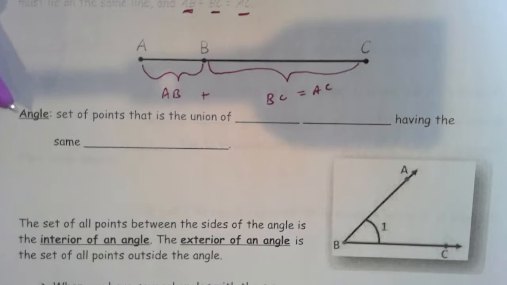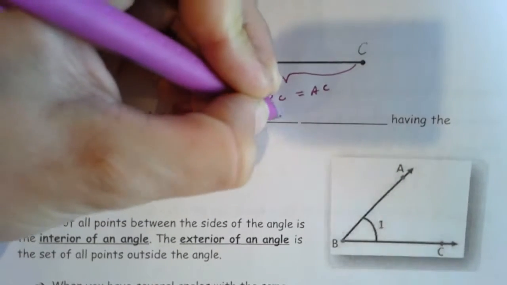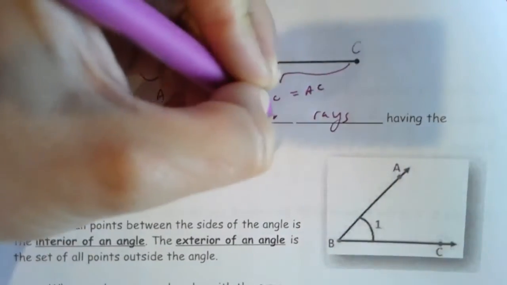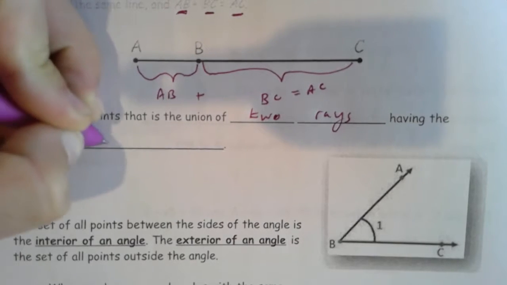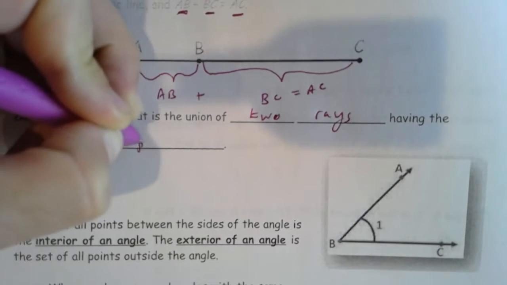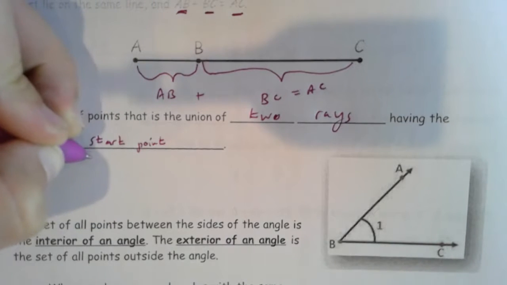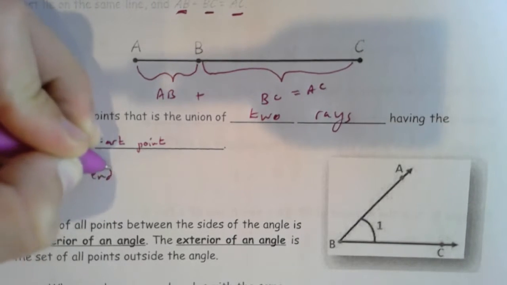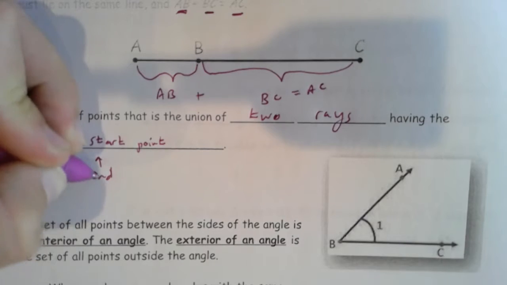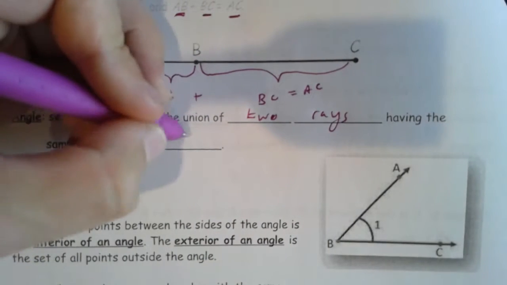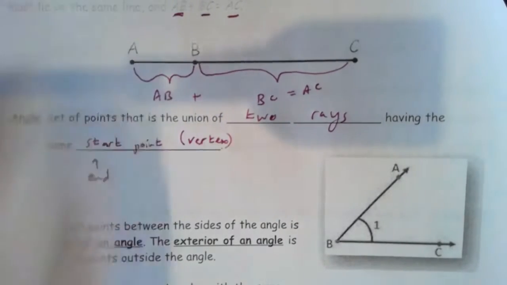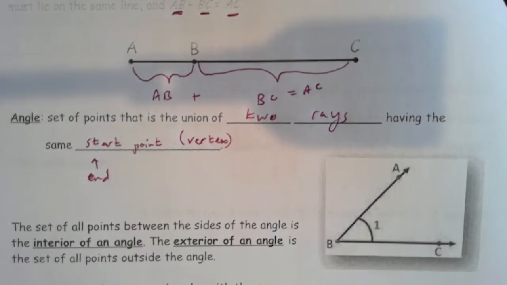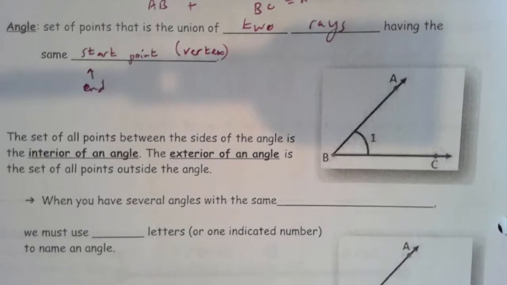An angle is a set of points that is the union of two rays having the same starting point. Actually, on a ray you call this the endpoint, start or end point, whatever you want to call it. We call this shared start point for an angle the vertex of that angle.